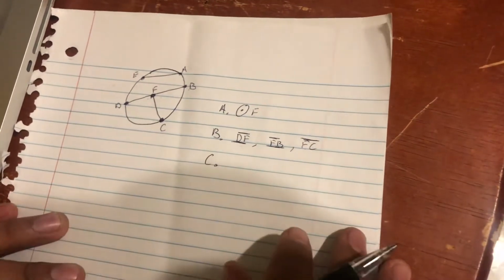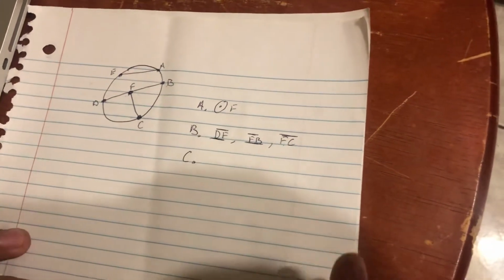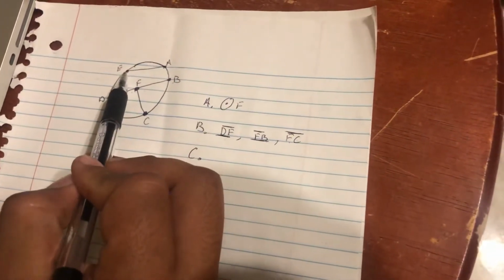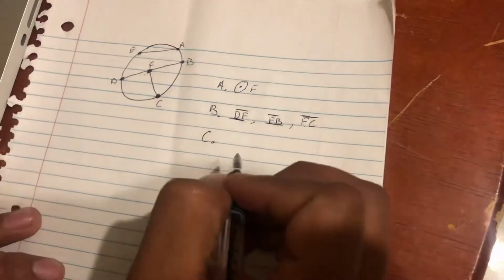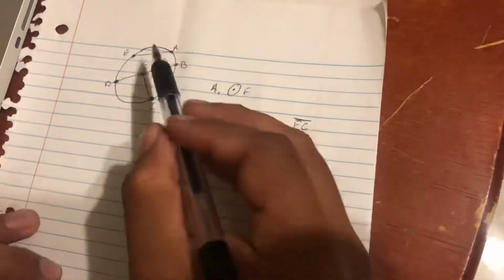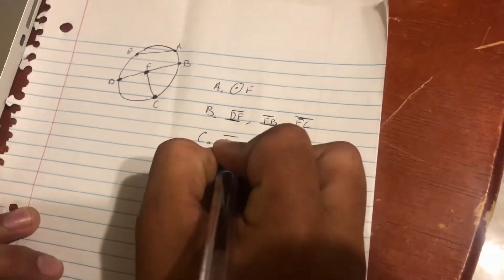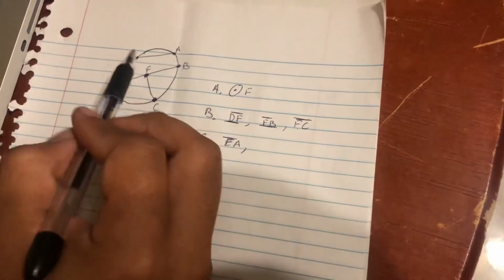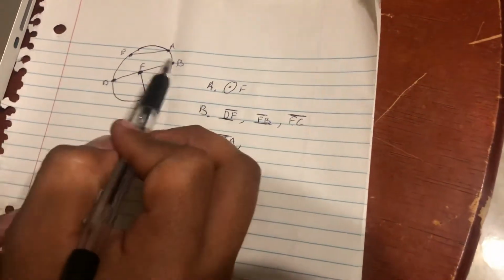Part C, it's asking you name a chord of the circle. Now a chord is kind of tricky. All the chord is, is from one end of the circle to the other end of the circle. Okay, so for example, one of my chords here could be this chord right here, E, A. So you could say line segment EA would be a chord. Okay, so it goes from one end to the other side of the circle. Okay, it doesn't have to go through the center as long as it goes from one edge to the other.